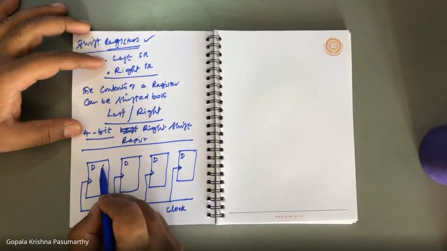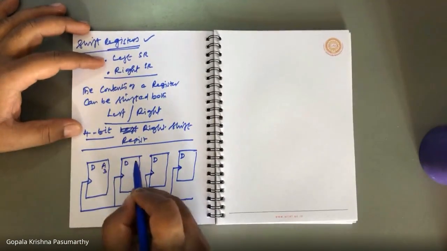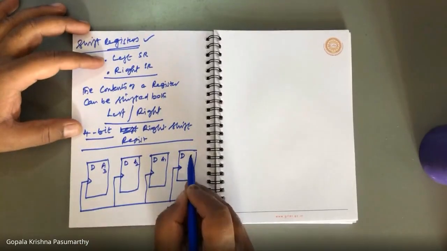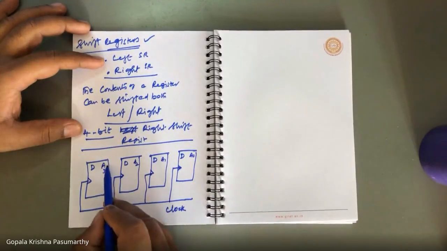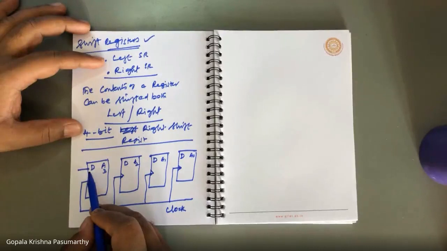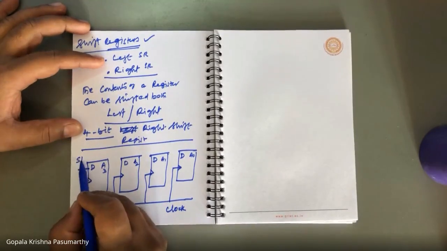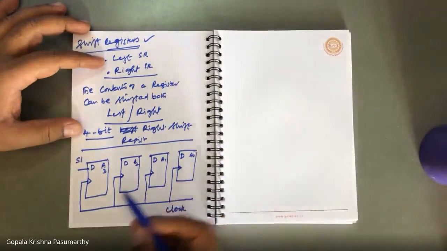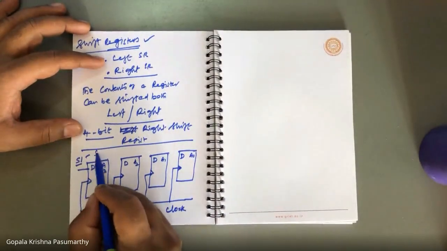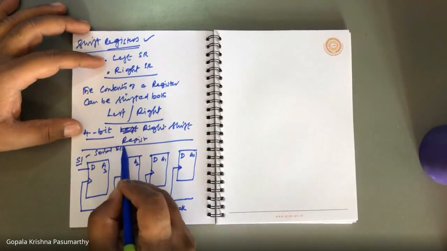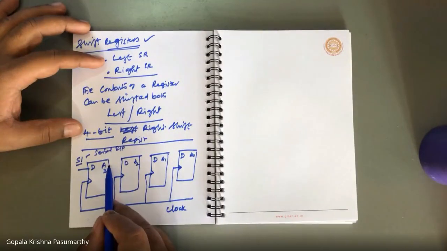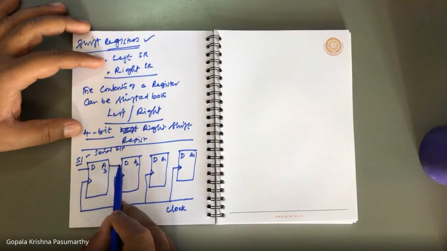Let us call this register A, this flip flop A3, this A2, this A1, this A0. The first flip flop receives input called SI, where SI stands for serial input. The output of the first flip flop, that is A3, is connected to the input of the second.